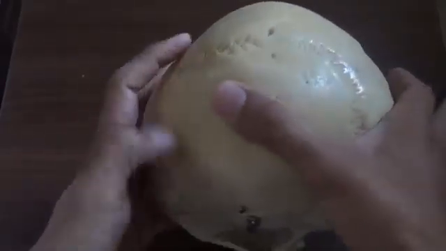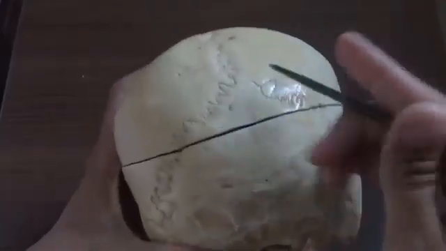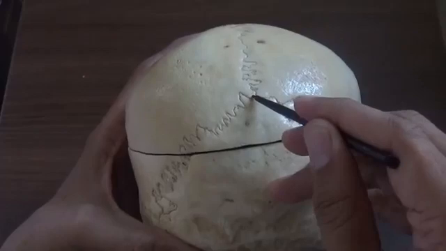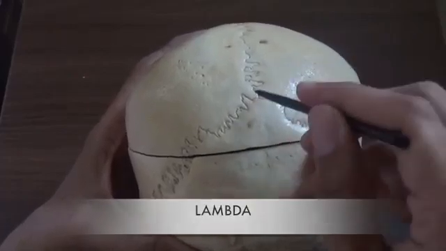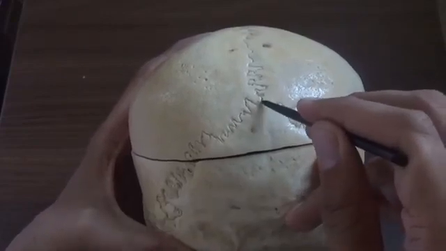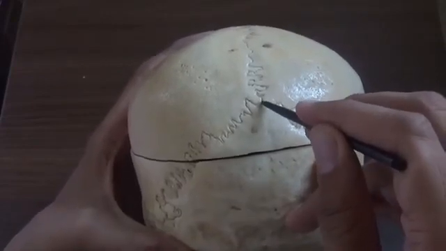Similarly, when the sagittal suture meets the lambdoid sutures over here, this point is termed lambda, which is again the site of the posterior fontanelle, which gets fused at 1 to 1.5 months of life.